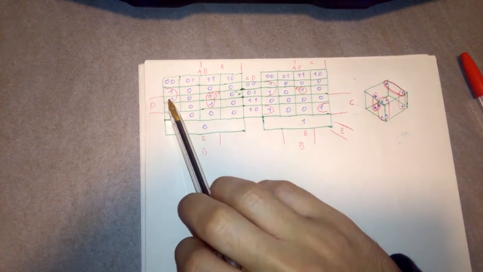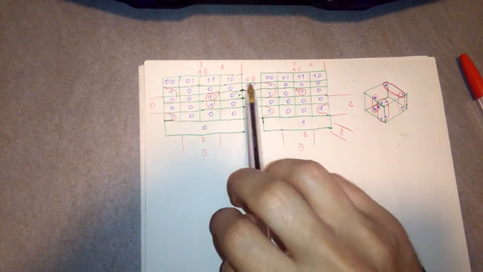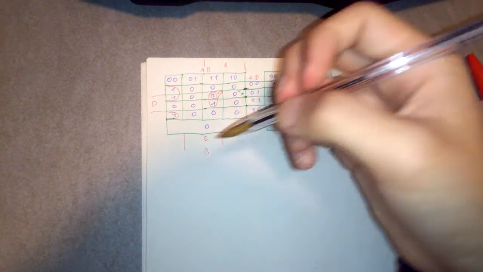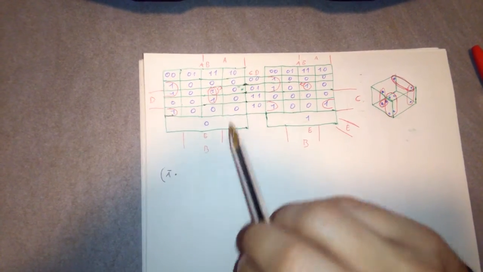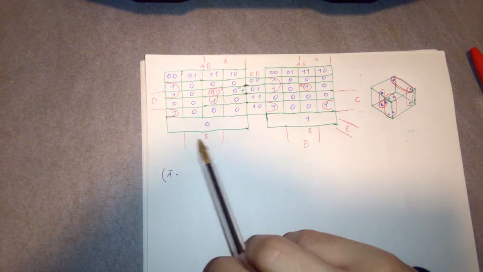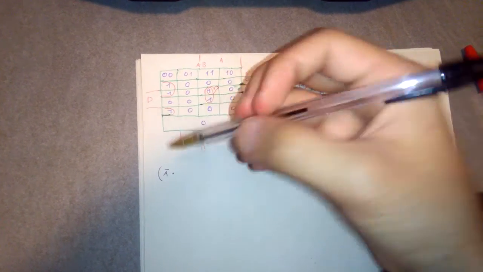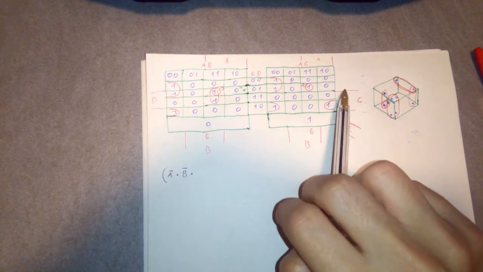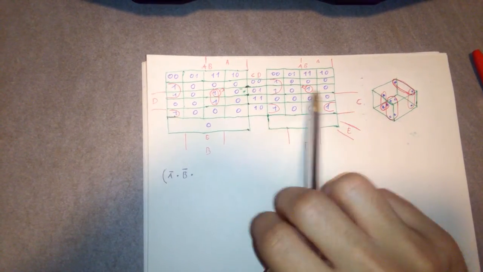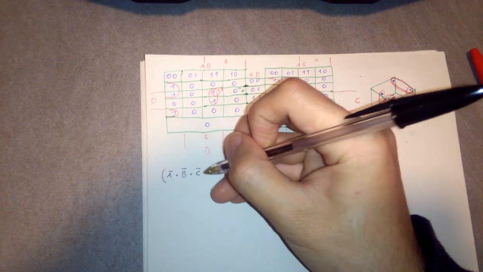Now this group of 4 is completely outside of A, so we're going to start with A naught times. It's completely outside of B, so we're going to have B naught times. It's completely outside of C, so we're going to have C naught.